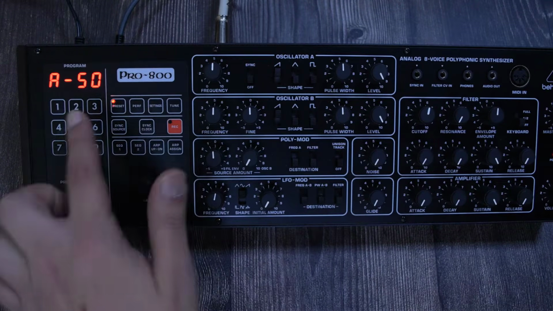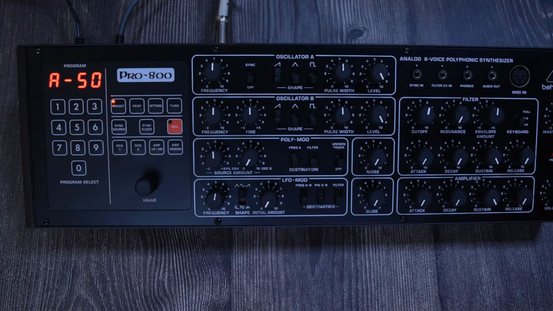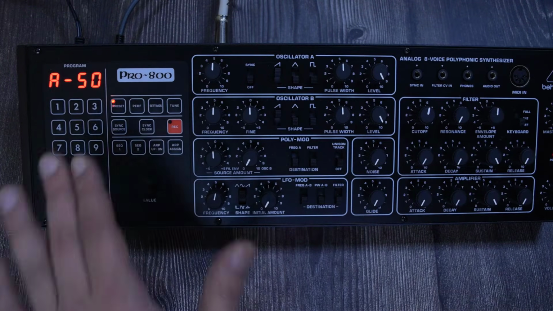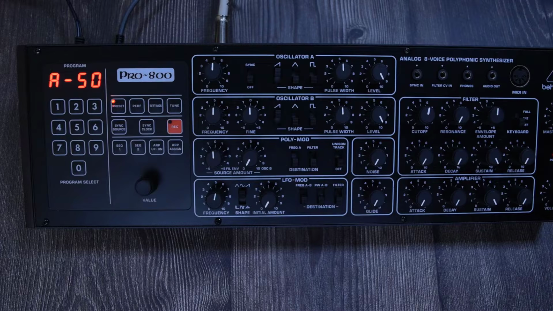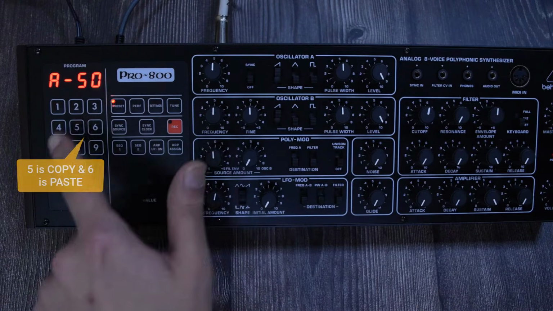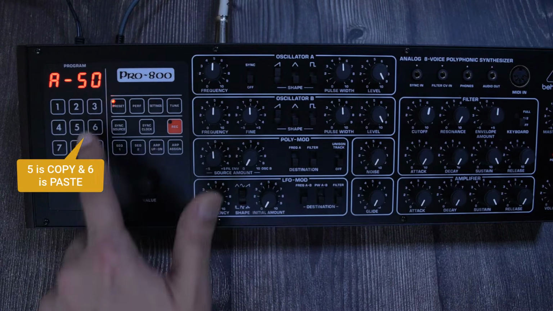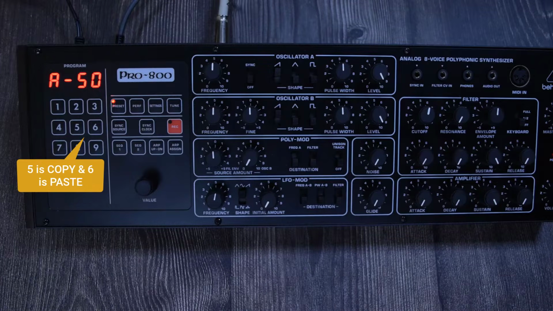So let's pretend that I really like this sound, right? I really like this patch, so I would like to take this one and paste it someplace else. So we know that the preset 1, 2, and 3 are for changing banks, but the 5 and the 6 are copy preset and paste preset.